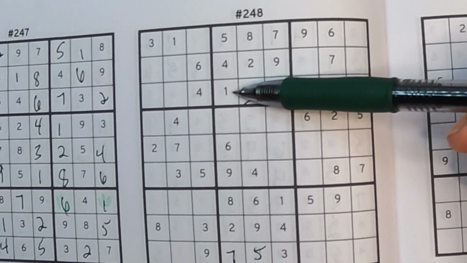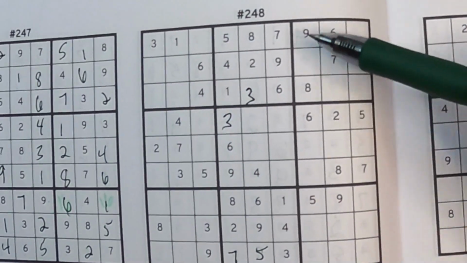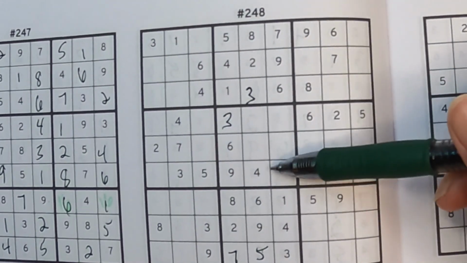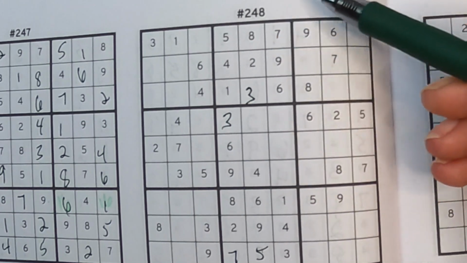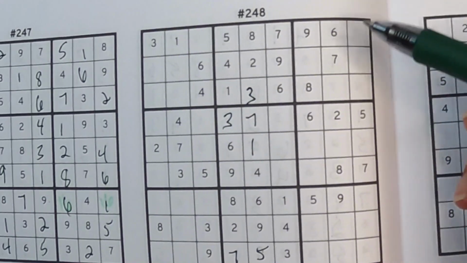For this column now, we've got 1, 2. We're missing a 3. For this column, we're missing 1 and 7. We've got a 7 here, so 1, 7.